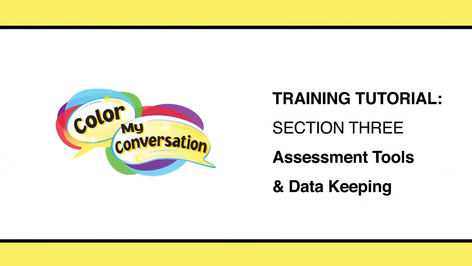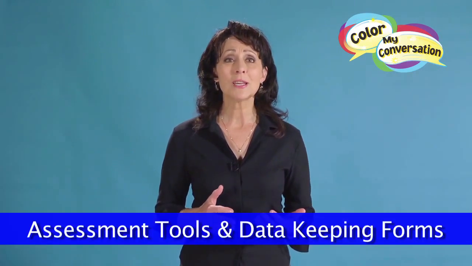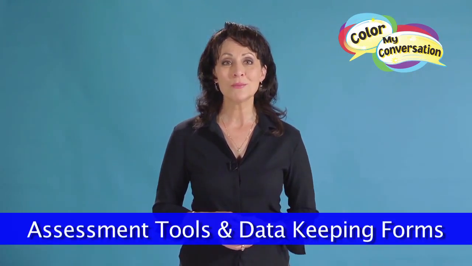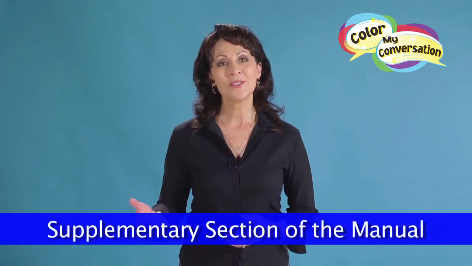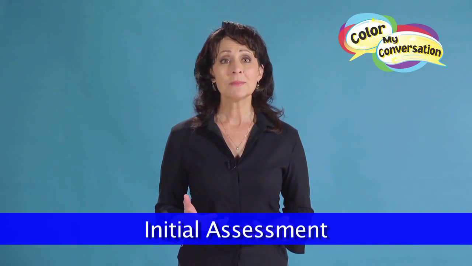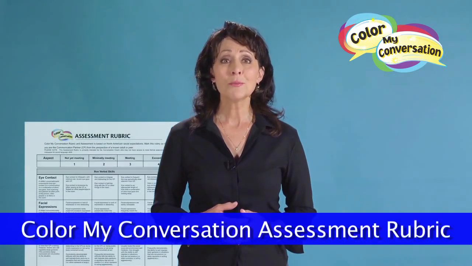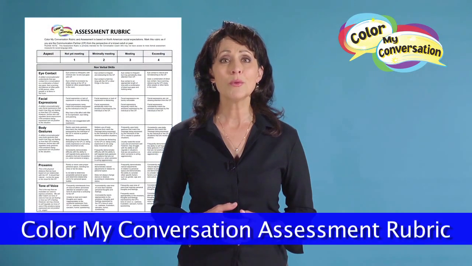Section 3, Assessment Tools and Data Keeping. There are a variety of assessment tools and data keeping forms that can be used in the Color My Conversation program. They'll be found in the supplementary section of the manual. For the initial assessment, you may choose to do the Color My Conversation assessment rubric.